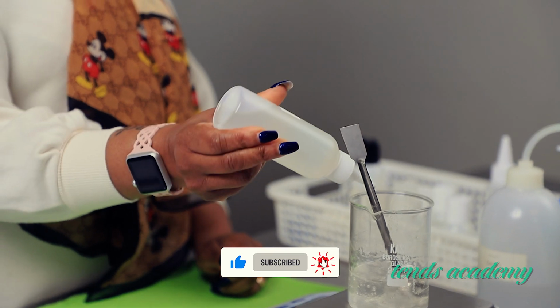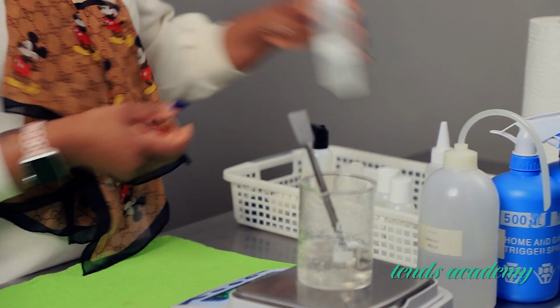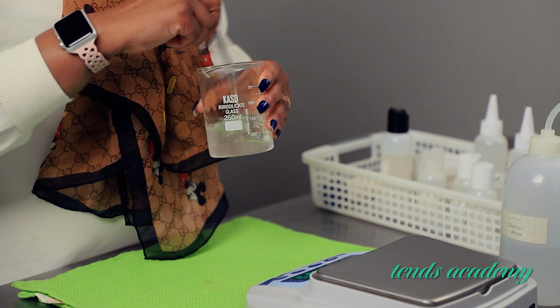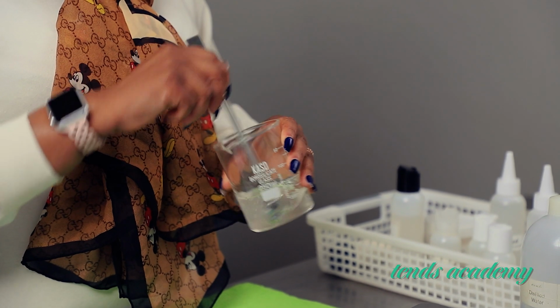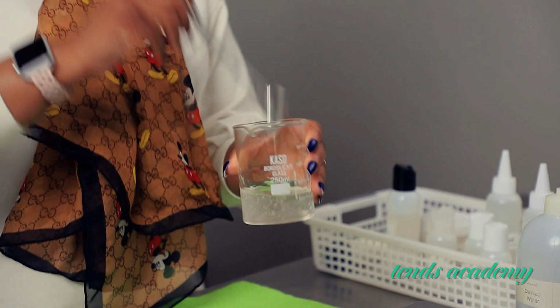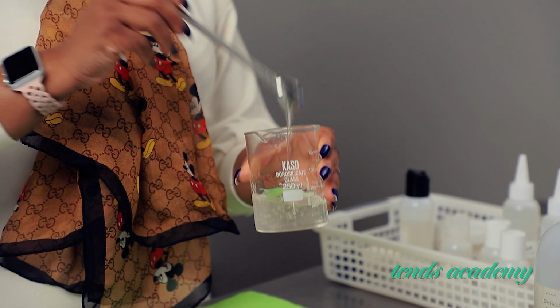Guys, if you have not used glycolic acid, I want you to try this at home and use it. But be very careful in terms of how much you add into your serum, because you can see it's very thick. But don't worry, we're going to make it look very nice at the end.